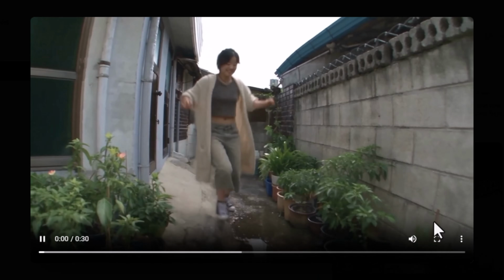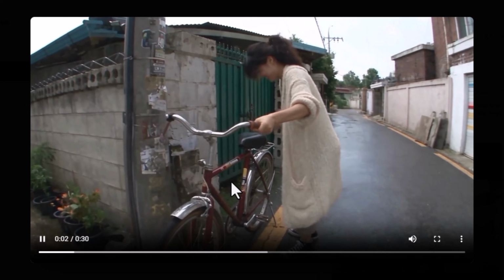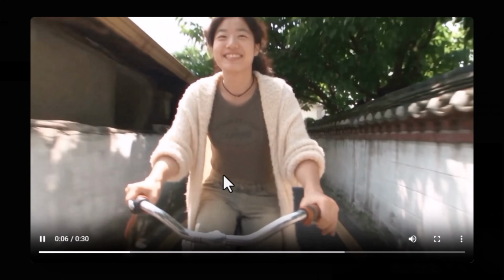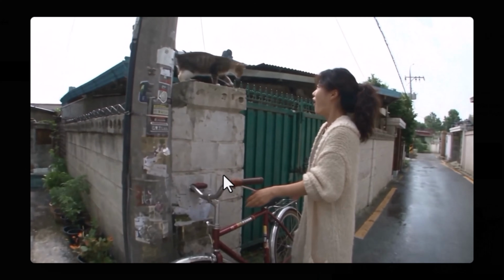So that's how you get Seedance 2.5 early, make full 30-second videos in a single shot, and chain them into a full minute without losing your character. All the prompts are in the description.